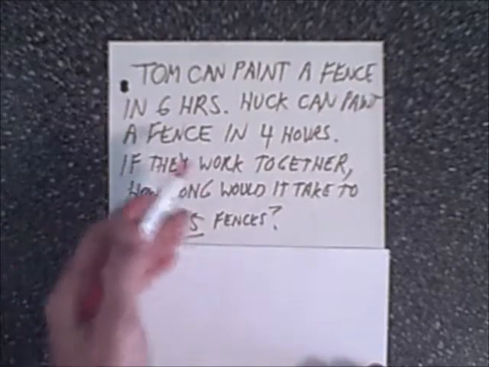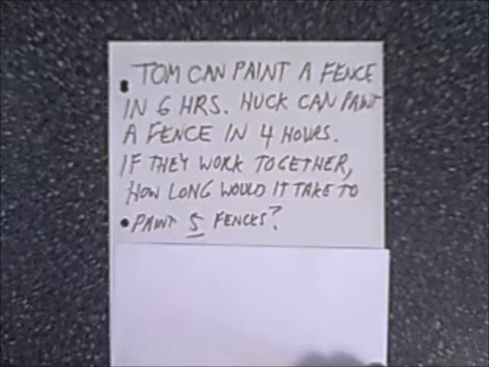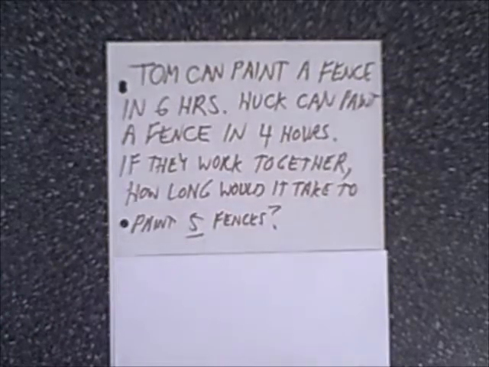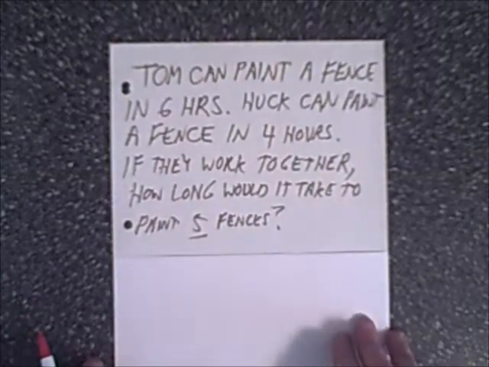So Tom can paint a fence in 6 hours. Huck can paint a fence in 4 hours. And if they work together, how long would it take to paint 5 fences? Okay, this is a typical work problem.